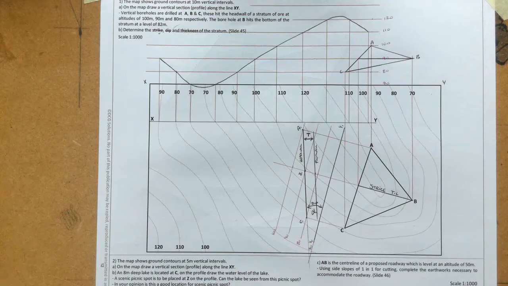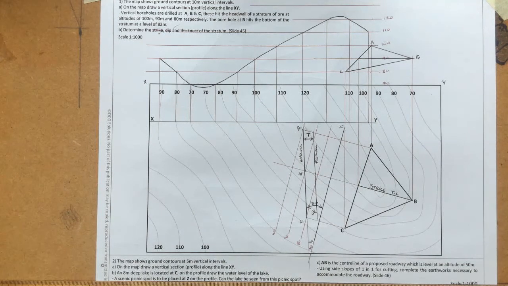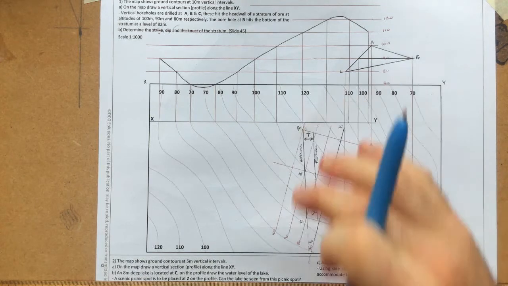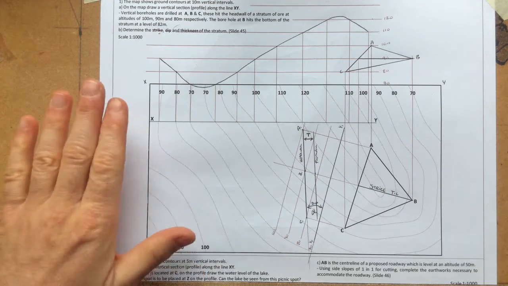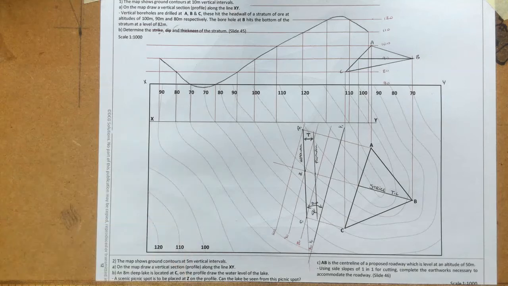So there's a little bit in that, just the understanding of the dip, the strike, and determining the thickness. But as long as you're able to do that, it'll never change in any other questions, just maybe in how they word it to you. Hope you found that helpful, guys. There's another question at the bottom of the page which I'm going to move on to now.